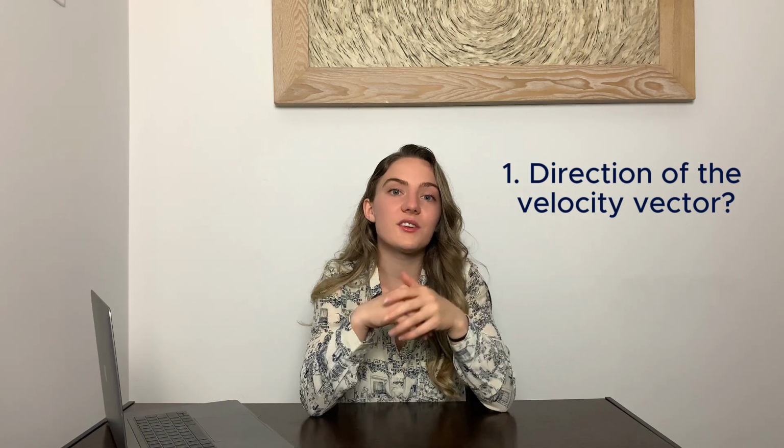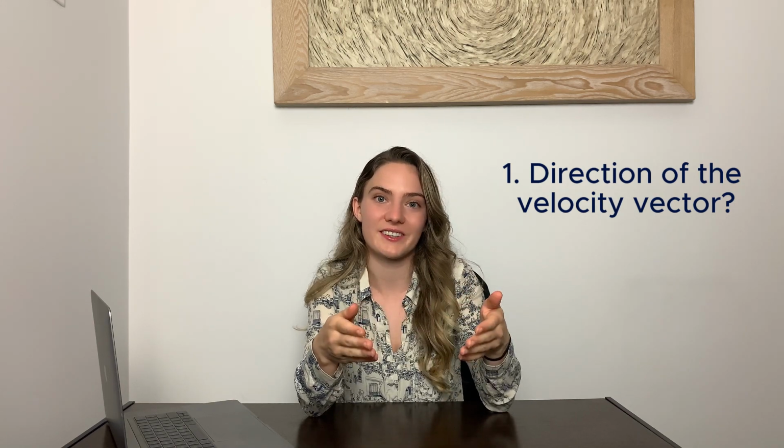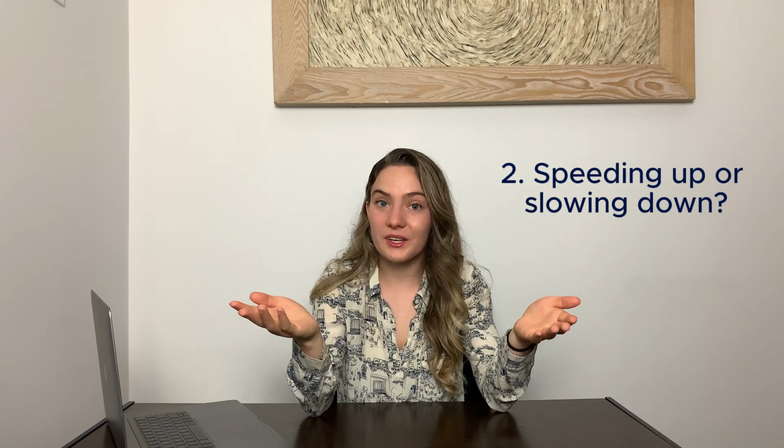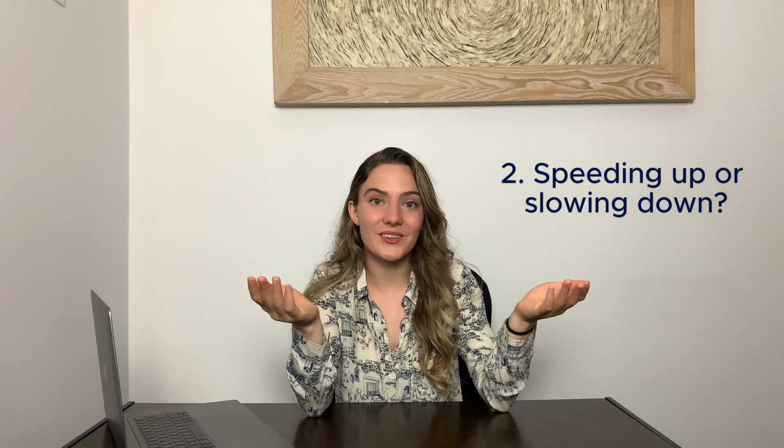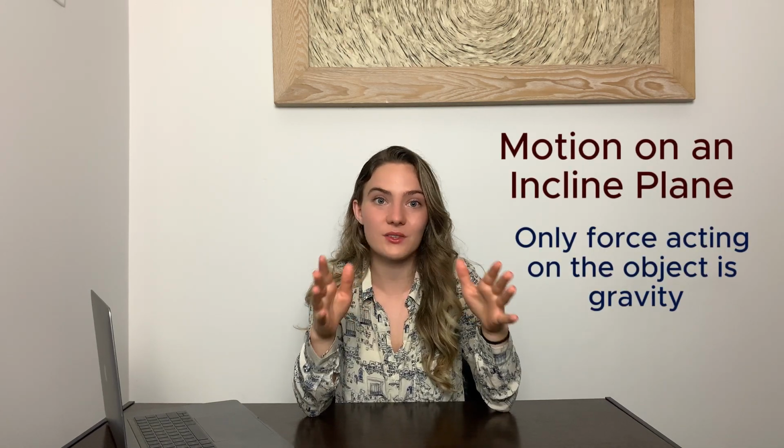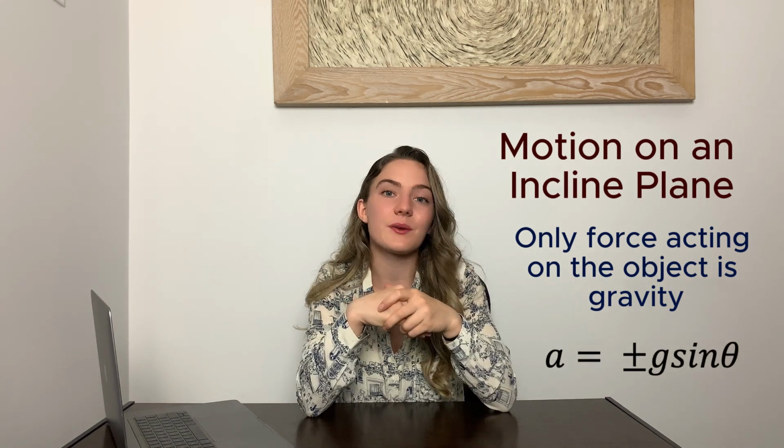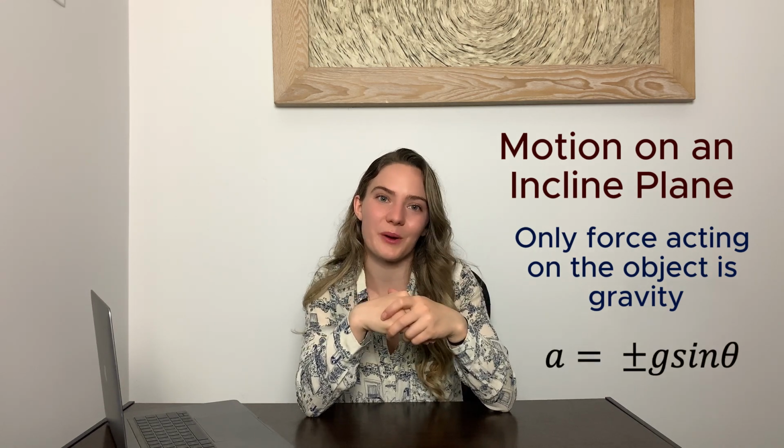So what does this mean? Well, it means that when you're determining the sign of your acceleration, you have to look at the situation and ask yourself: 1. What is the direction of the object's velocity vector? 2. Is the object speeding up or is it slowing down? The answer to those questions will help you determine the sign of your acceleration. So now we know when you're answering kinematic problems with motion on an inclined plane and the only force acting on the object is gravity, you can use the a is equal to plus or minus g sine theta equation.